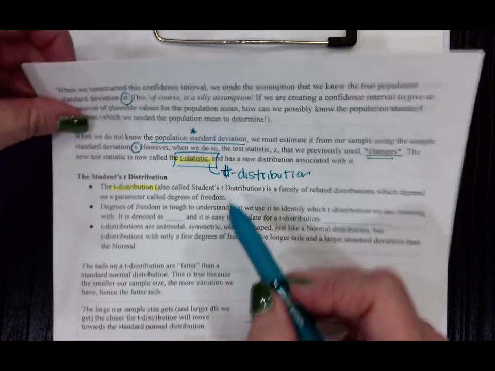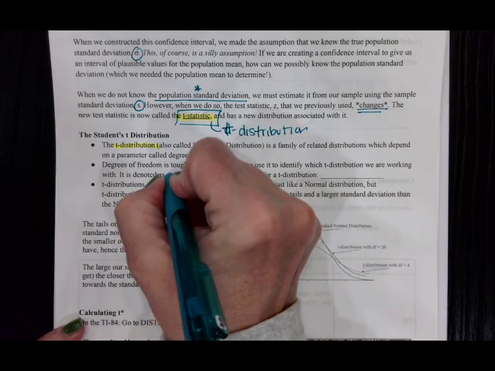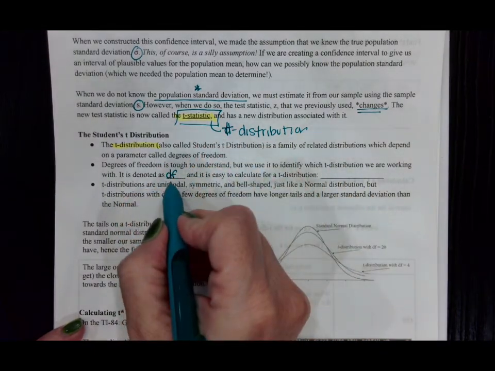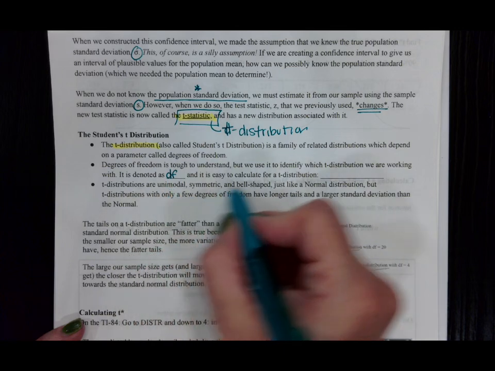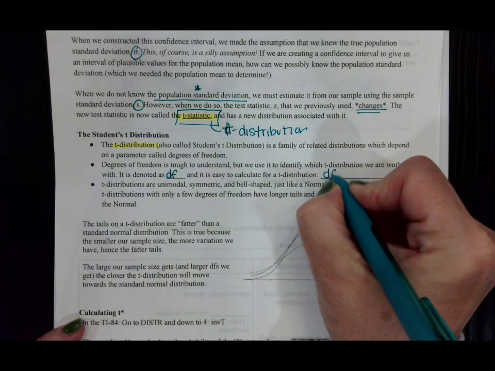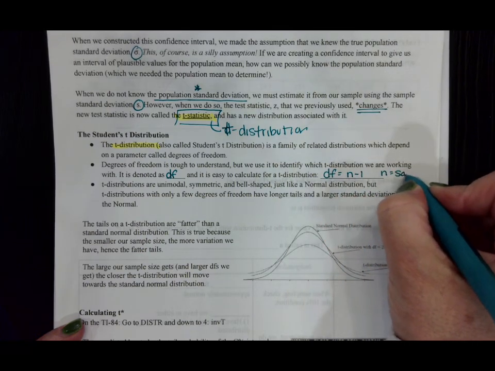So I'm going to show you what degrees of freedom is. I think it makes it a little easier to understand. It is denoted as DF. We use DF on the calculator, and you'll use DF on your free responses. It's easy to calculate. What we know is DF equals n minus 1, and n is your sample size.